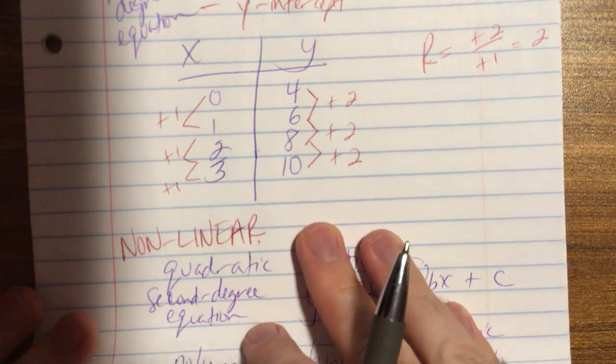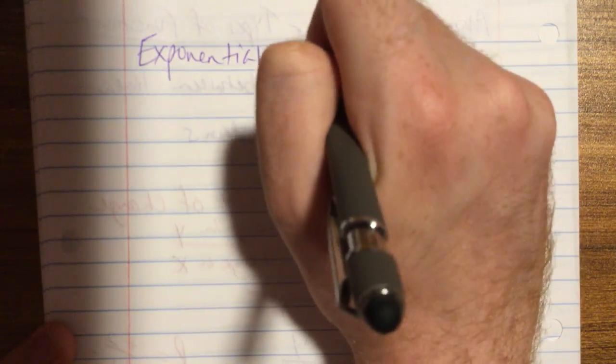There are so many other types of functions that exist in algebra. We have rational functions, we have radical functions, we have trigonometric functions. However, for the purpose of this lesson, we're going to focus on one specific form, which is another nonlinear function, an exponential function.